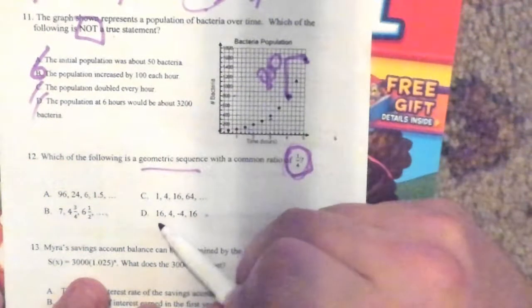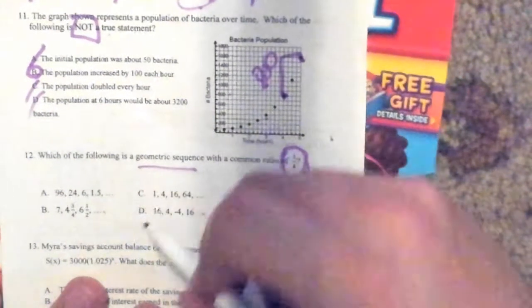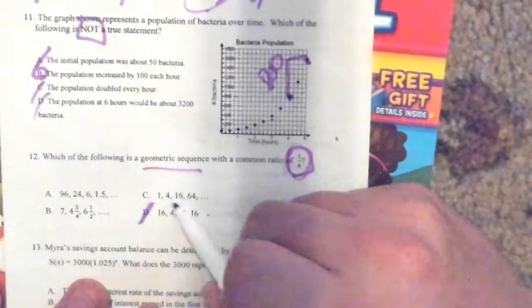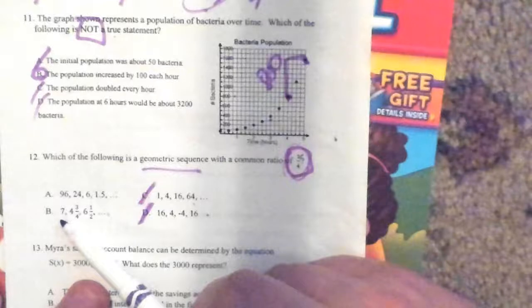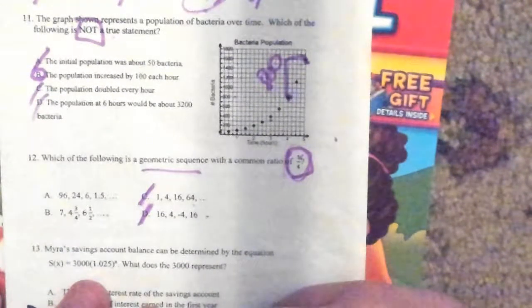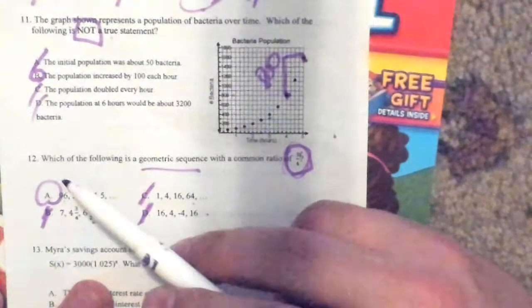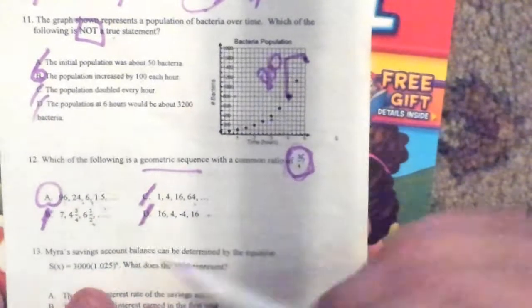So actually, whoa, that one's weird. 16, 4, negative 4, 6. Yeah, no. But then look at this one. This one's getting bigger. 1, 4, 16, 64. Nope, we're getting smaller because we're dividing by 4. Let's see. These ones, 7 divided by 4 would be like 1 point something. But then it gets bigger again. Yeah, that can't be it. That one. It's got to be this guy. 96 divided by 4 is 24. 6, 1.5. Yep, that one looks good.